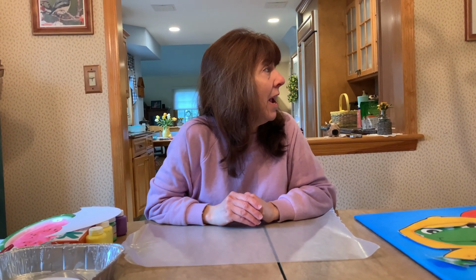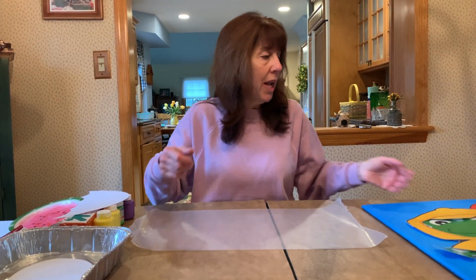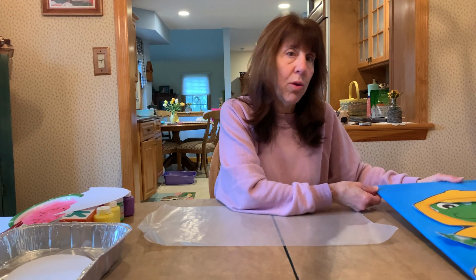If you look out your window now, like Miss Lori's looking out her front window, I could see the raindrops coming down. There's so many of them. They're coming down so hard. And another thing about today's weather, it's very windy, very windy. So this morning we're going to do something with a craft about rain, and then later we're going to do one about wind.